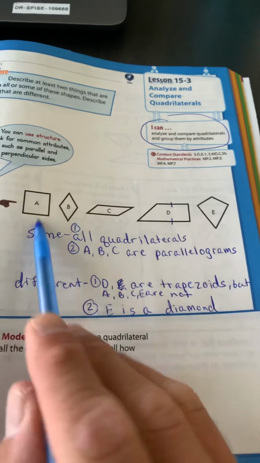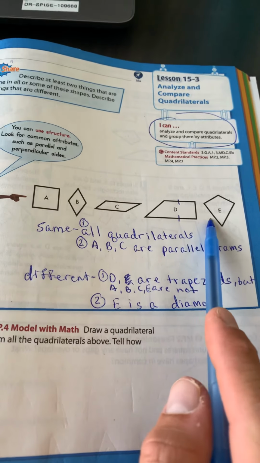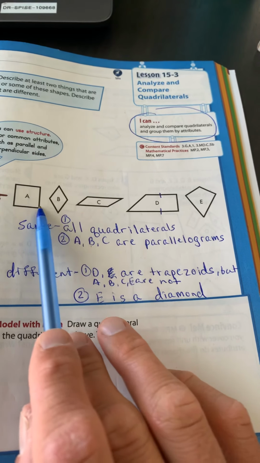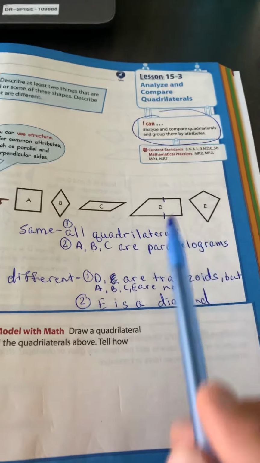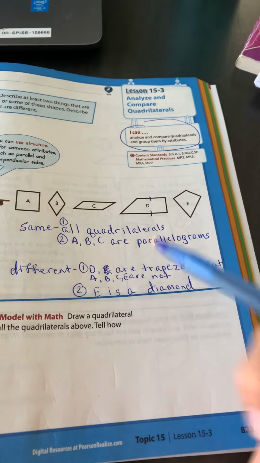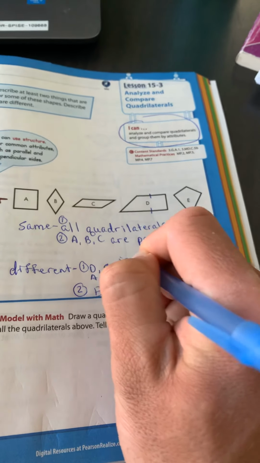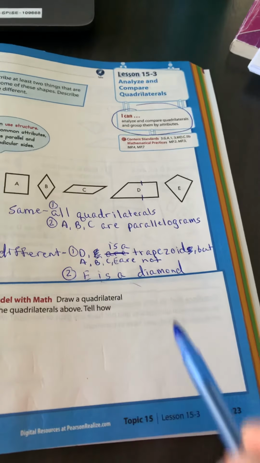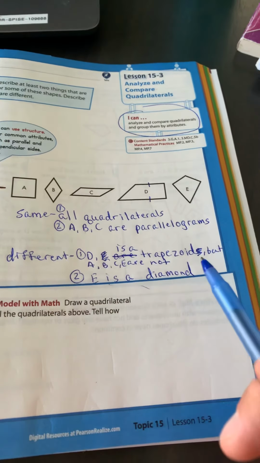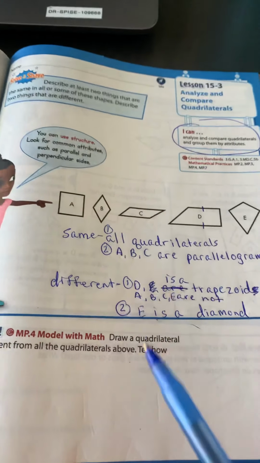Okay, so they're the same because they're all quadrilaterals. They all have 4 sides. Most of them, A, B, and C, are parallelograms. These ones are not, D and E. D is a trapezoid. But A, B, C are not, and E is a diamond. And the rest are not diamond. B is a rhombus, not really a diamond.